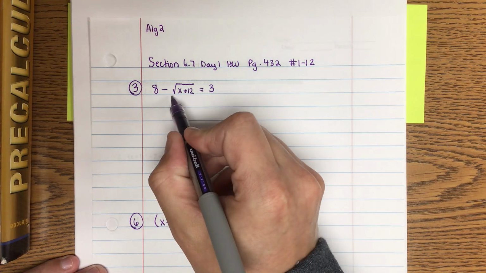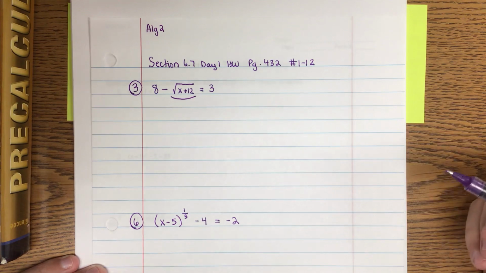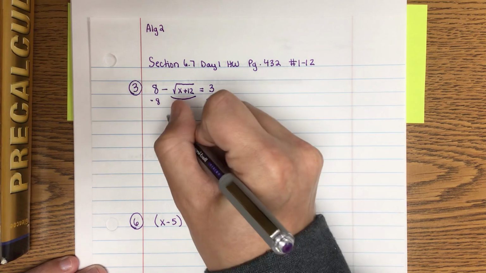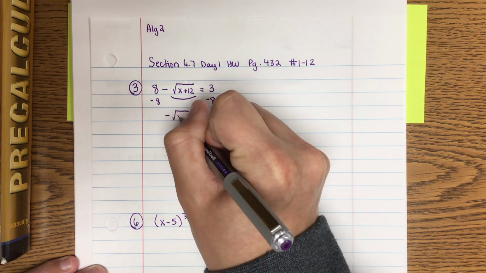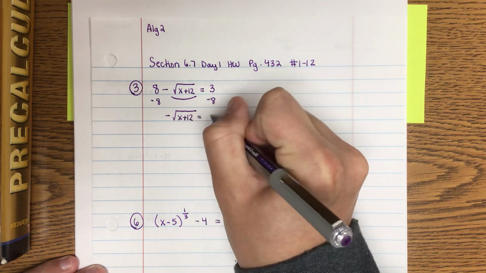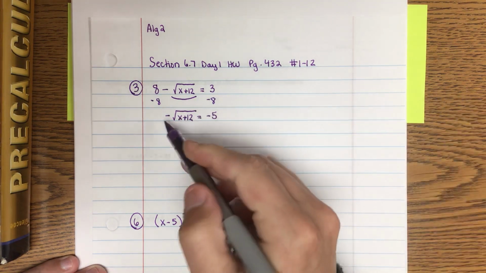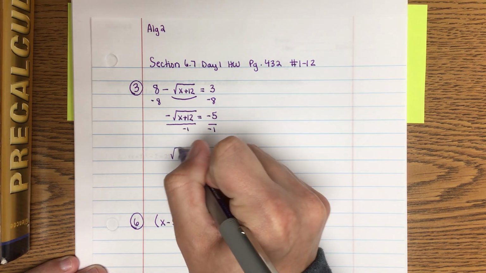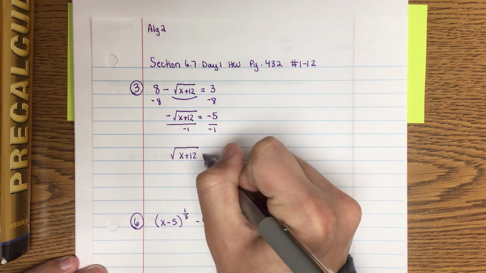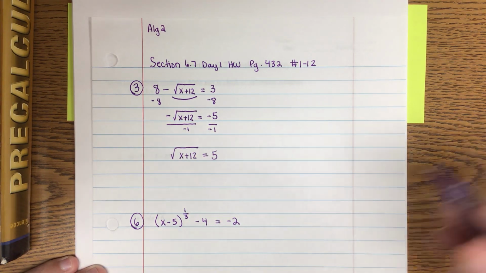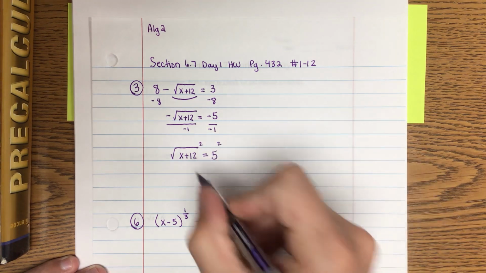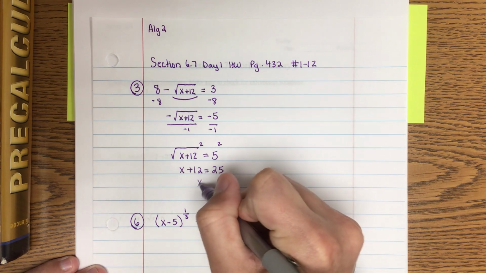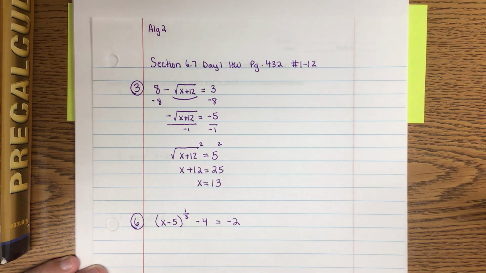So the first thing you need to do is isolate the root or the radical. So in this particular problem, I'm going to have to subtract 8 from both sides. So that would give me negative square root of x plus 12 is equal to negative 5. And then I'm going to divide both sides by negative 1. And so I get the square root of x plus 12 is equal to 5. To undo a square root, I will square both sides, and I will get x plus 12 is equal to 25. And so if I subtract 12, I should get a value of 13.